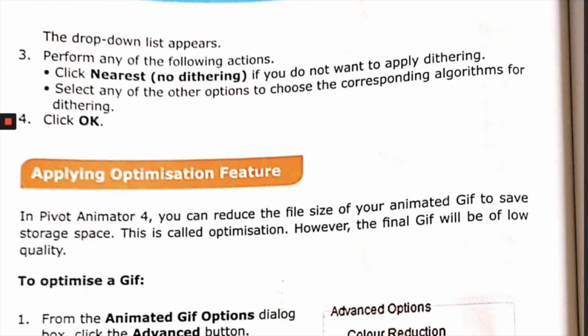The drop-down list appears. Click Nearest if you do not want to apply dithering. Select any of the other options to choose the corresponding algorithms for dithering, and click OK.